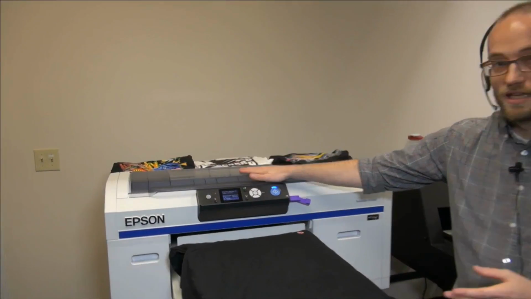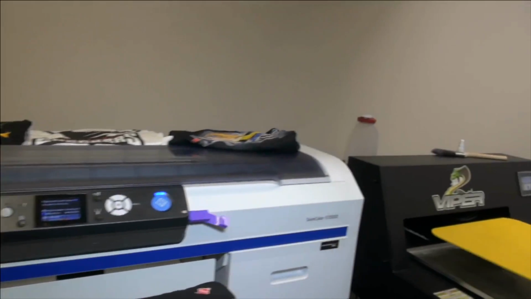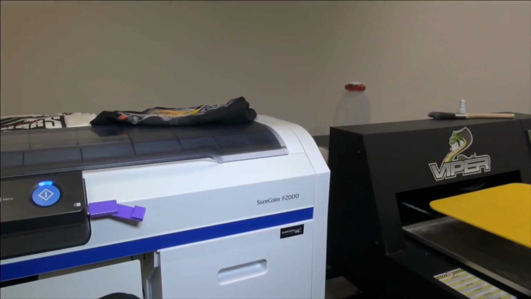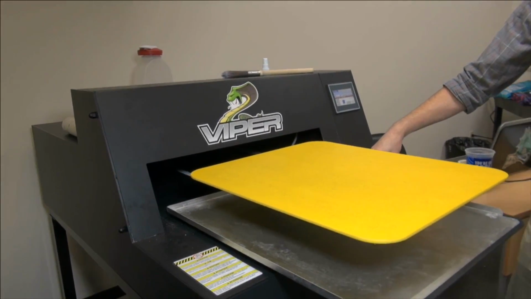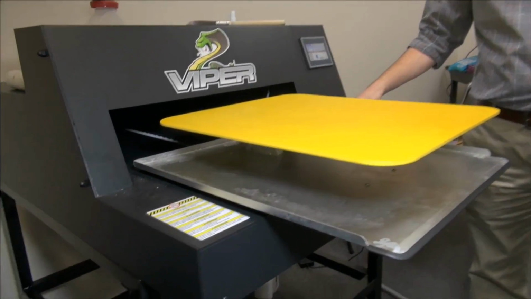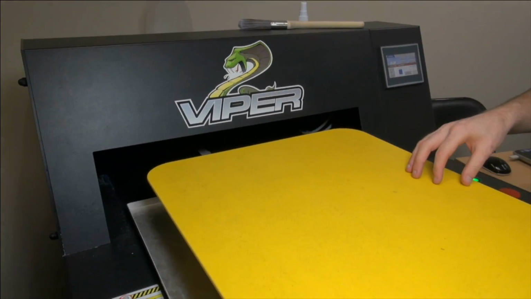So you have the Epson DTG at about 20 grand. You have a spot treatment system. This is just an example of the high-end pre-treat. This is the Viper XPT 6000. This particular one runs about 7 grand. So you'll see we'll be loading our shirts onto there.